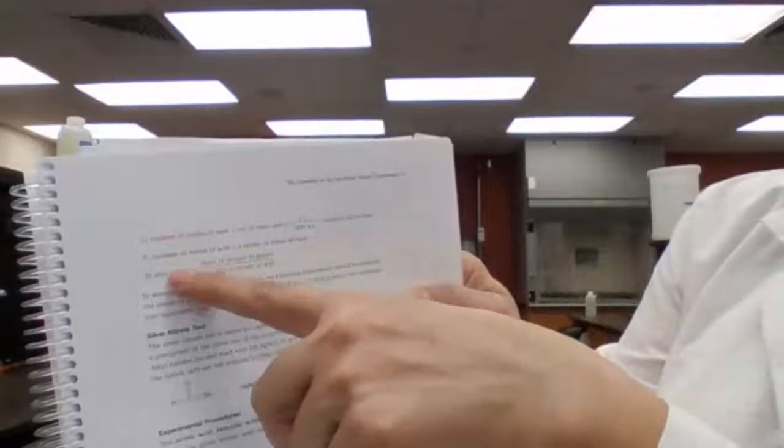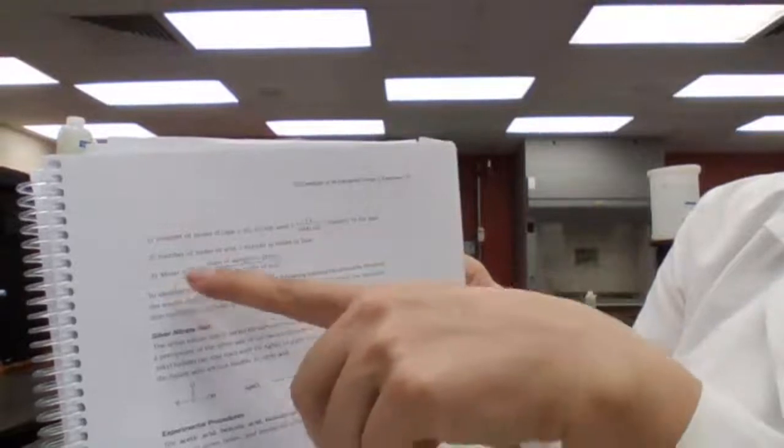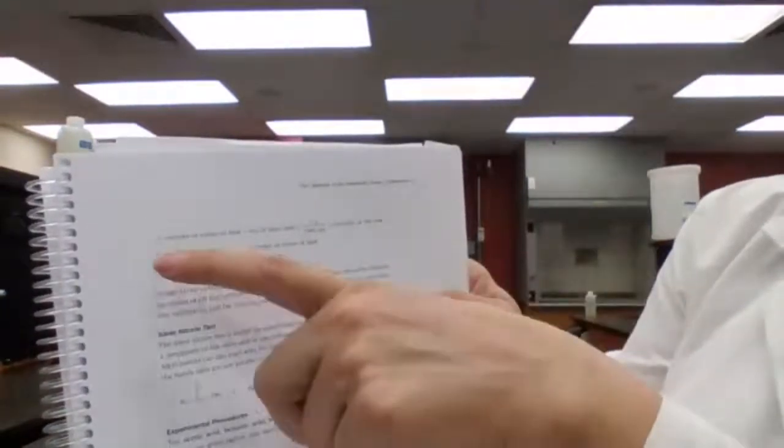And if you have the moles of the acid and you have mass of the acid, you can calculate the molar mass. So basically, mass of the acid divided by number of moles will give you the molar mass for your acid. And based on the molar mass, you can find out which acid you are dealing with.